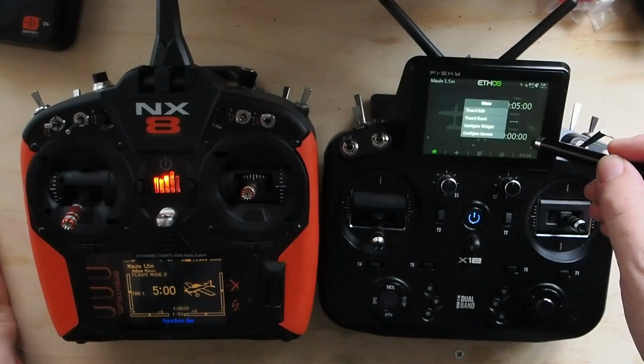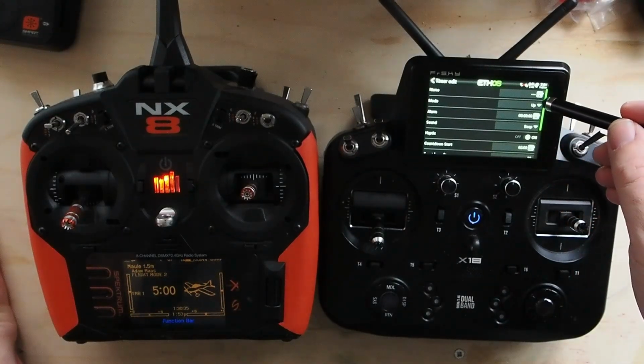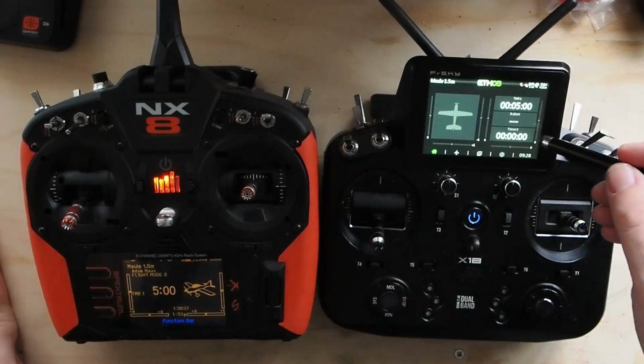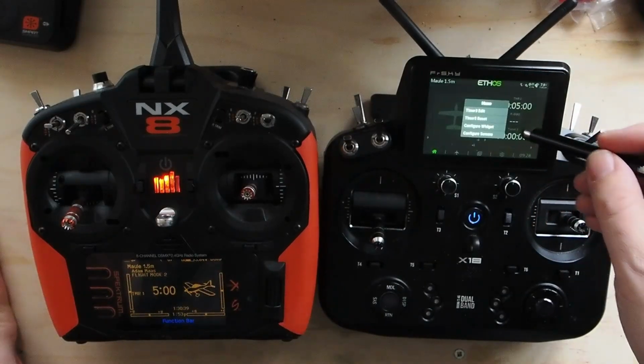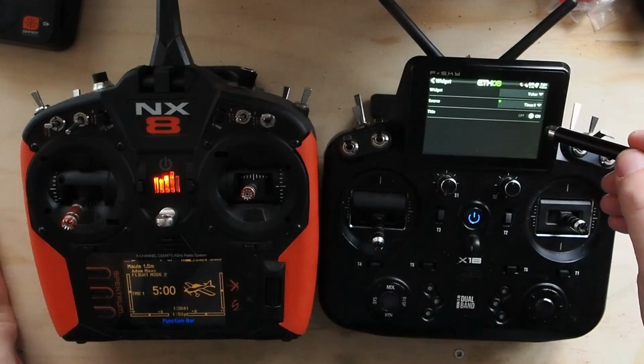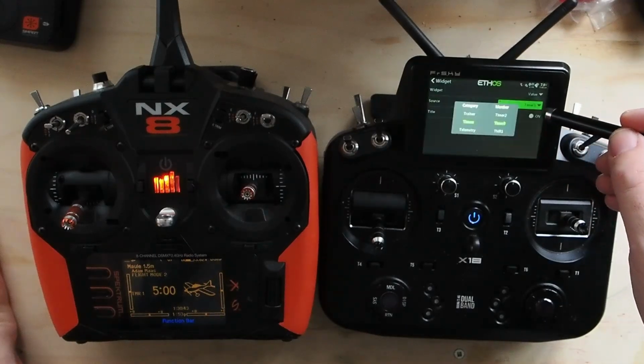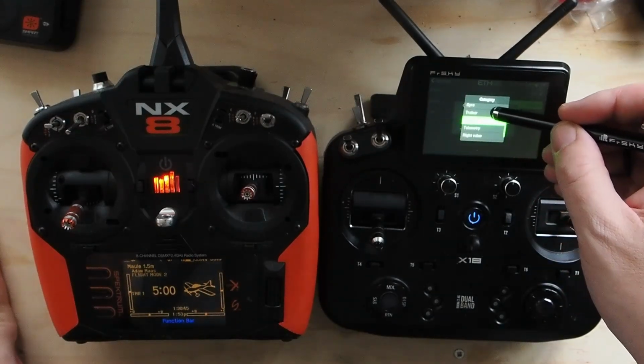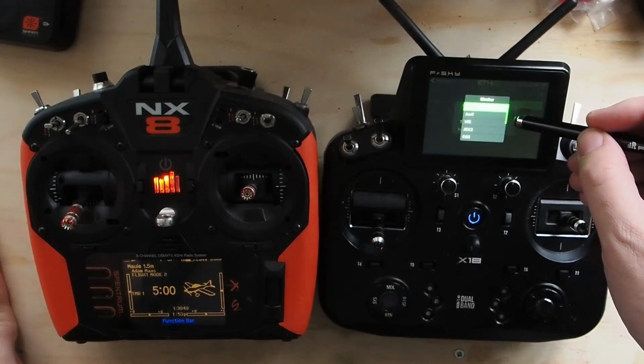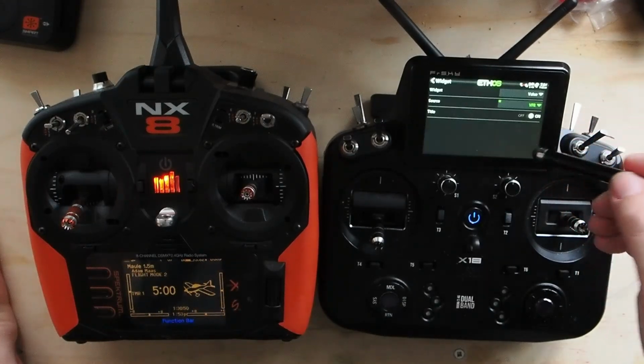And we'll go down to timer 3. I'll edit that one. Oh, whoops, I just went to the timer edit. You can actually directly edit the timers from here. But we want to go configure widget. And we're going to pick telemetry again, and I'm going to pick VFR.